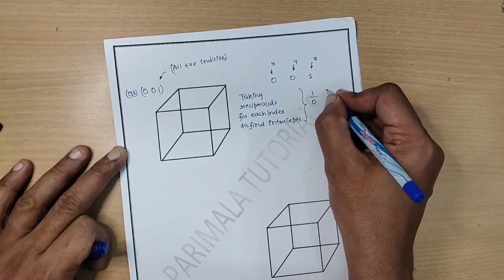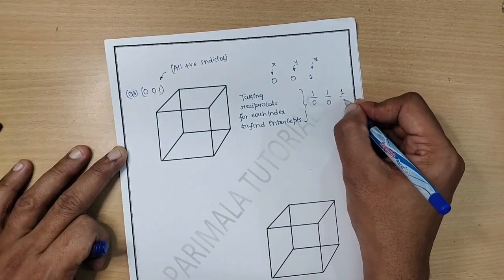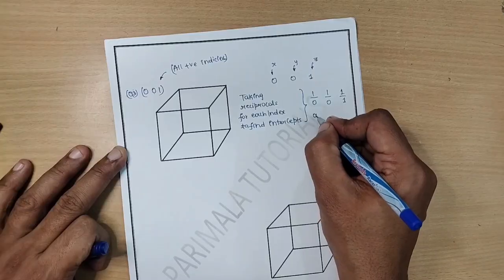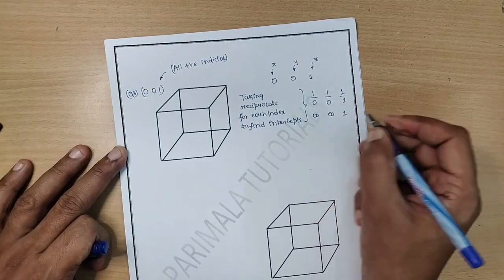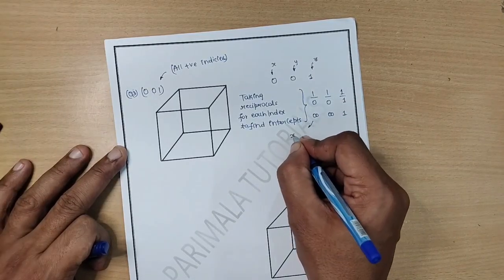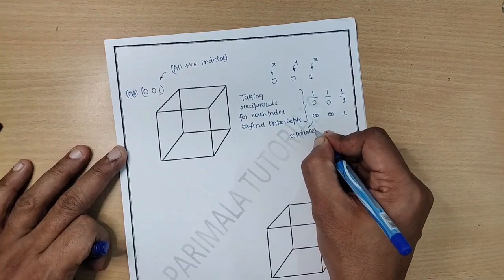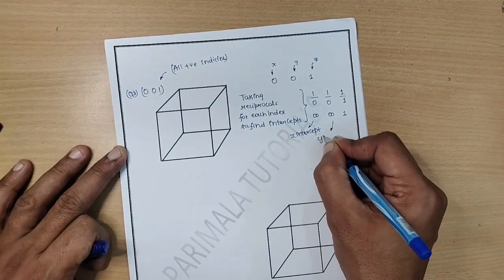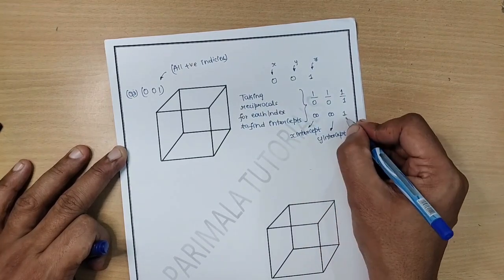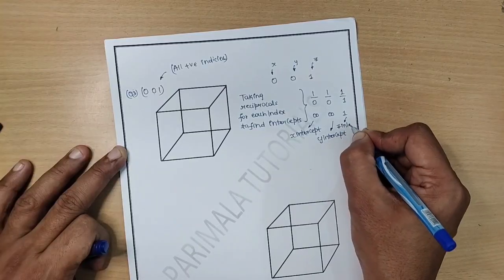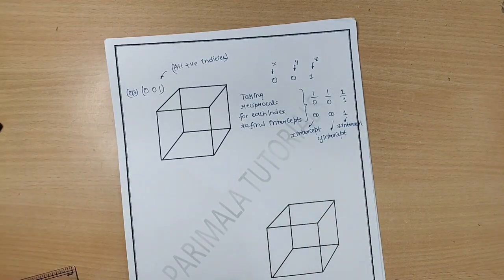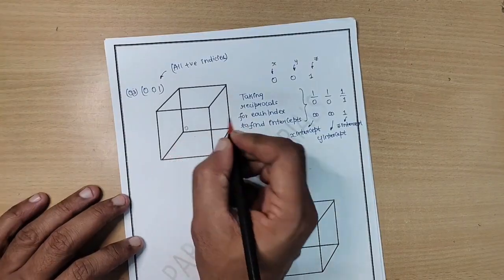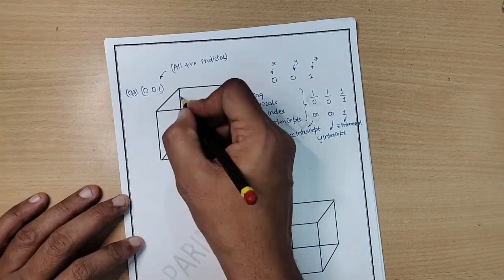This would be 1 over 0, this is 1 over 0, followed by this is 1 over 1. 1 over 0 gives the value of infinity, followed by this is the infinity, followed by 1. Now this represents the x-intercept as usual, followed by this represents the y-intercept, followed by this represents the z-intercept. As we have discussed in the previous 2 cases, infinity keep it at last. This is called as the all positive origin, and this would be the y-axis, x-axis and the z-axis.